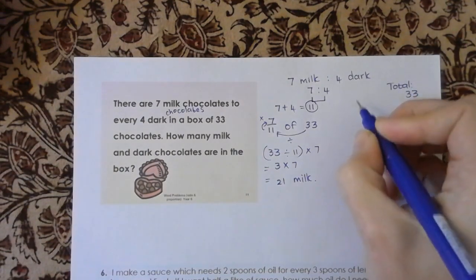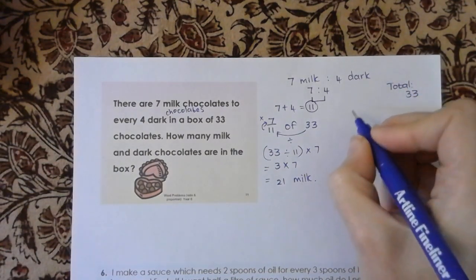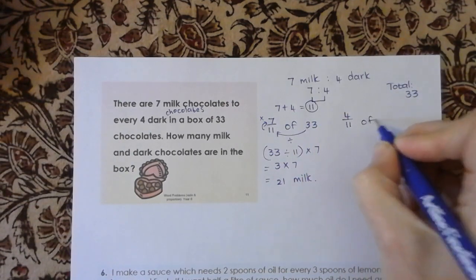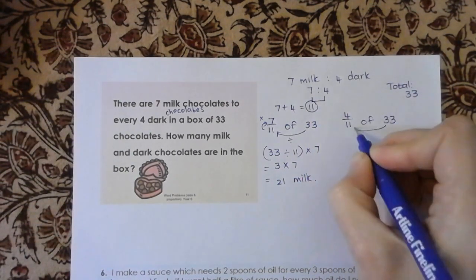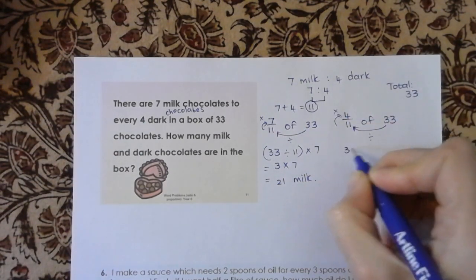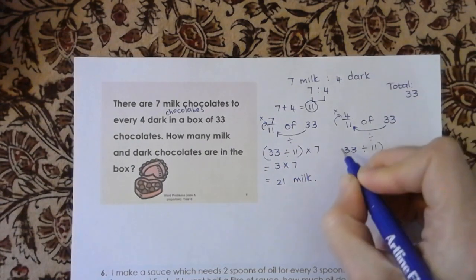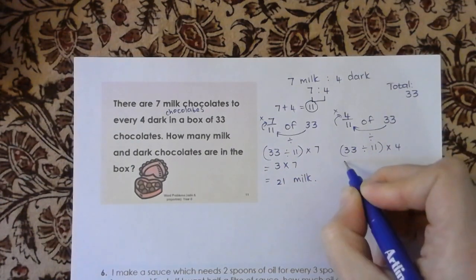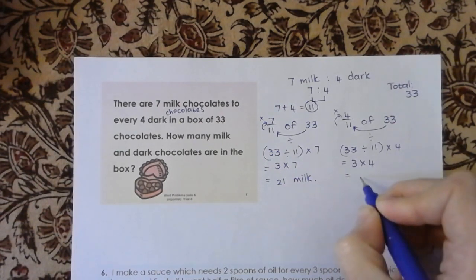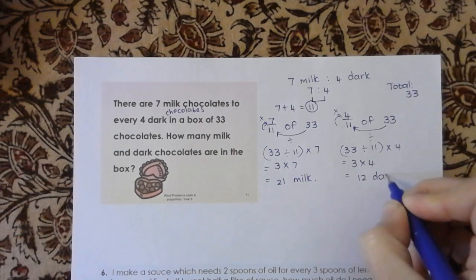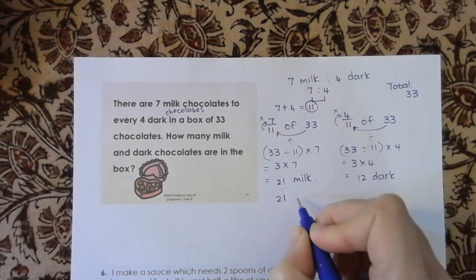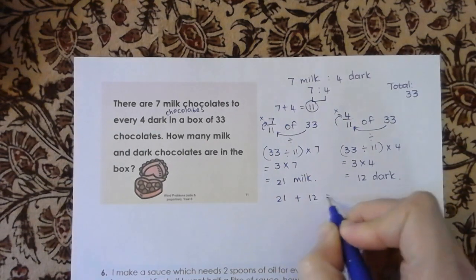Okay, and then we calculate the dark chocolates. So 4 over, and the total of 11 of 33. So then we divide again and we times. So 33 divided by 11 multiplied by 4. 33 divided by 11 is 3, and multiplied with 4 equals 12, and this is the dark chocolates. So you want to know if you work correctly, add up your answers. 21 plus 12 equals 33.